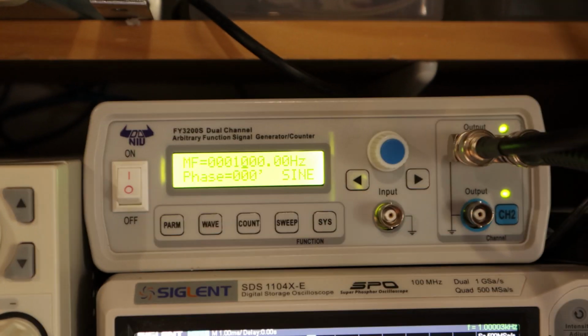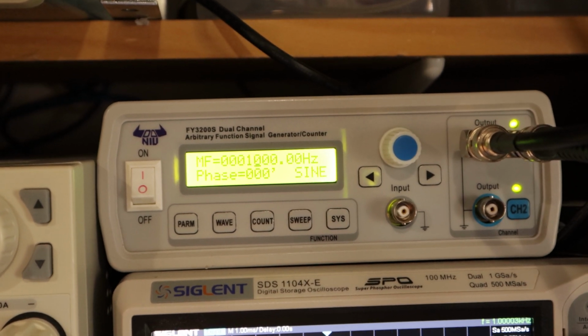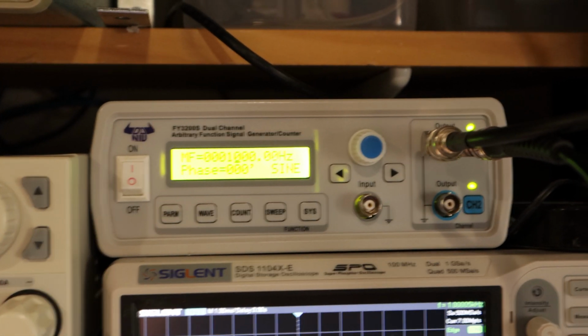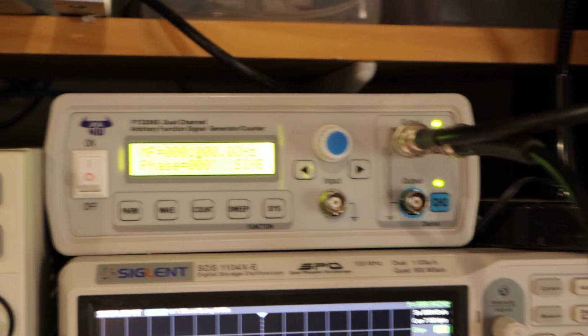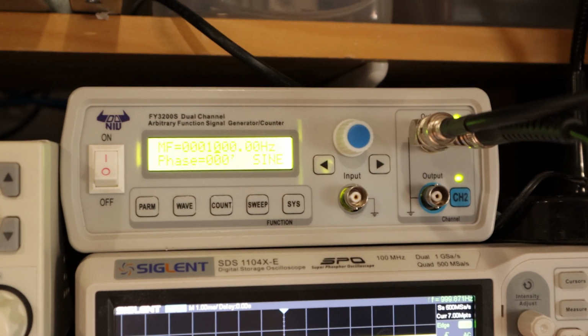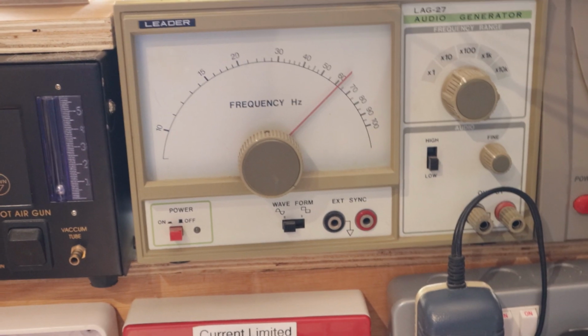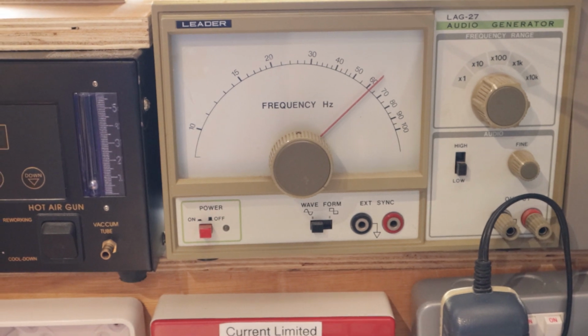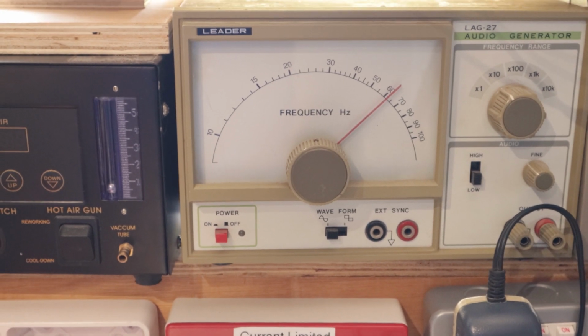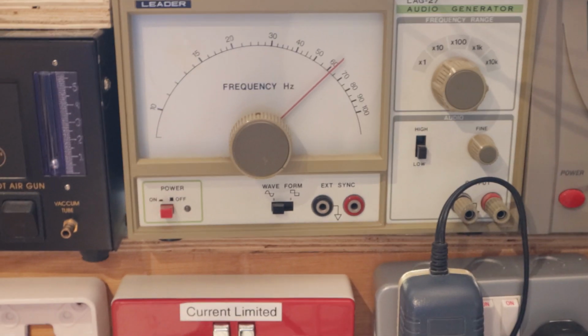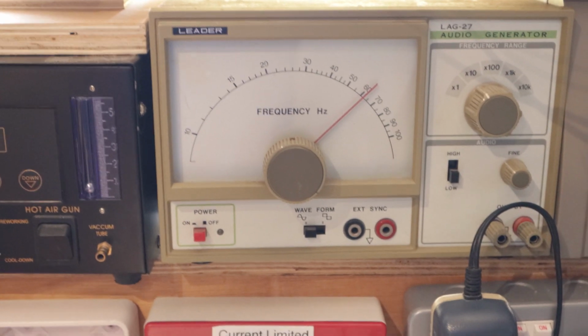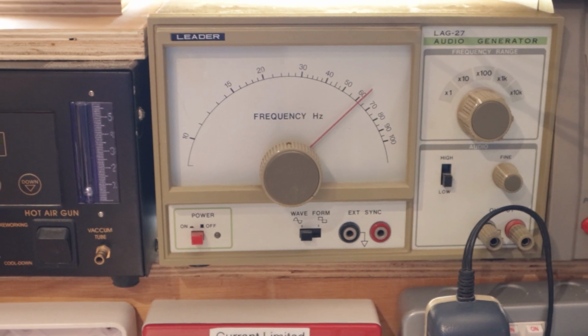Finally, a signal generator, which I'm going to be using to show you the differences. This is an FY3200S, a digital arbitrary waveform generator, and going back, an analog equivalent is the Leader LAG-27, which is an audio signal generator, and quite a nice device to use.